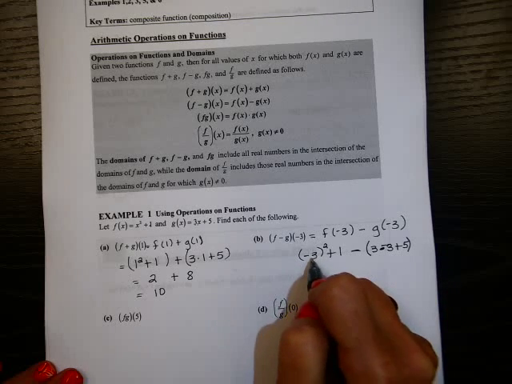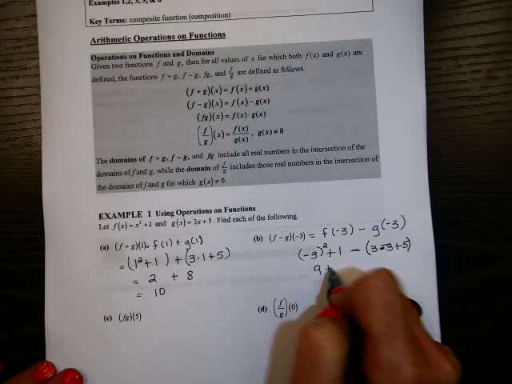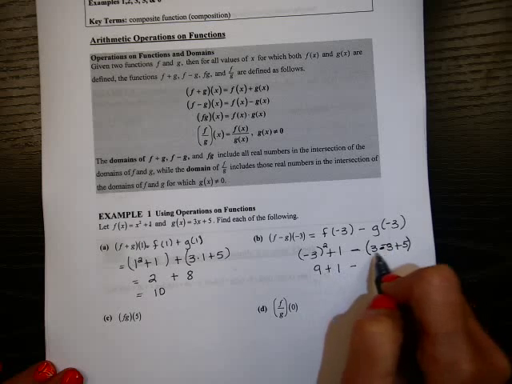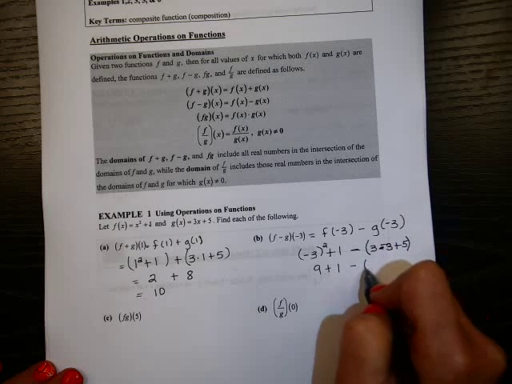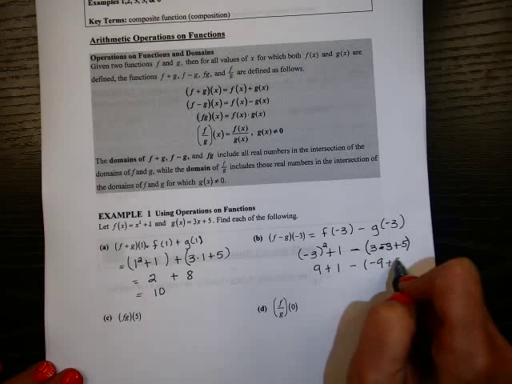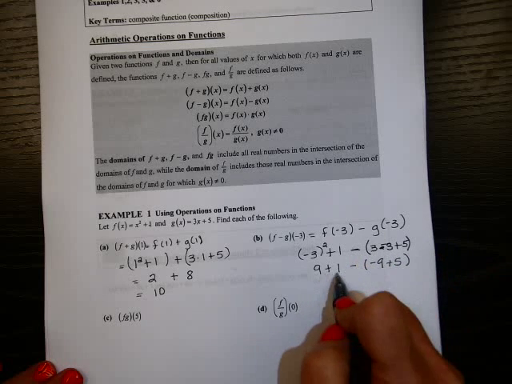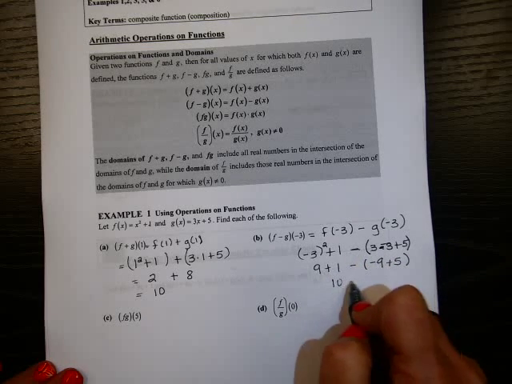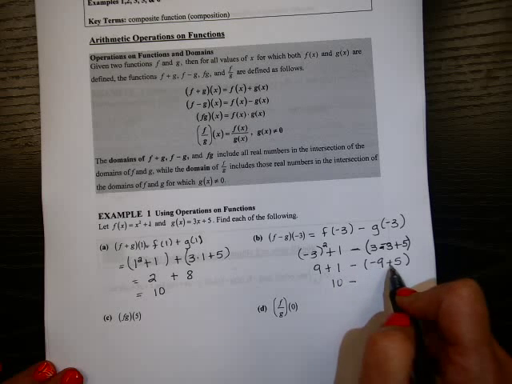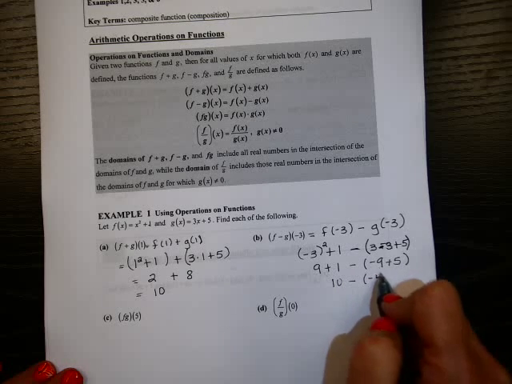So now I have negative 3 squared is 9 plus 1, minus 3 times negative 3 is negative 9 plus 5.